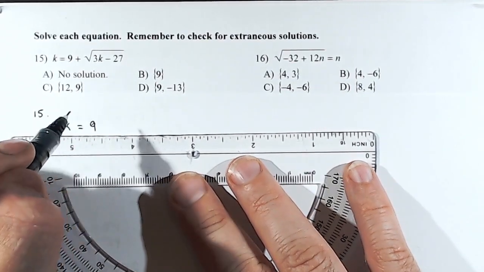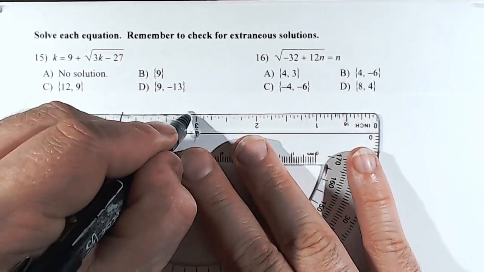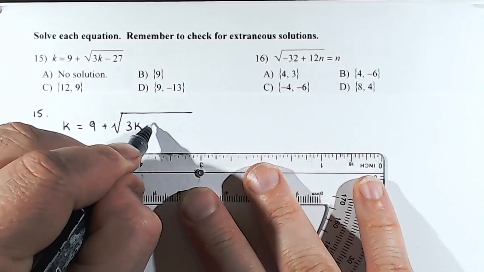So k equals 9 plus square root, and then 3k minus 27.